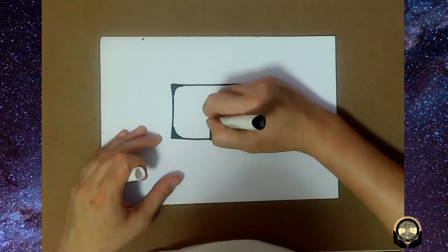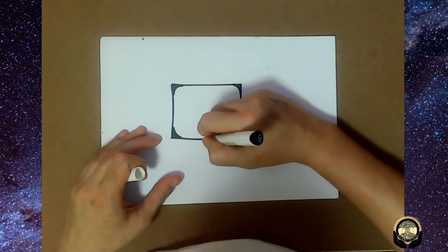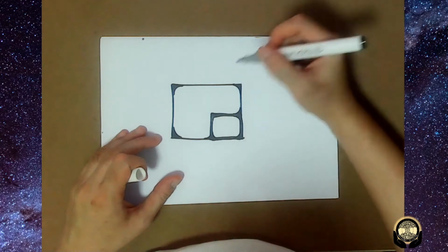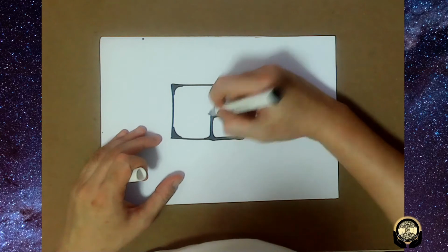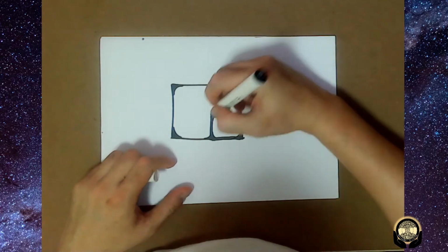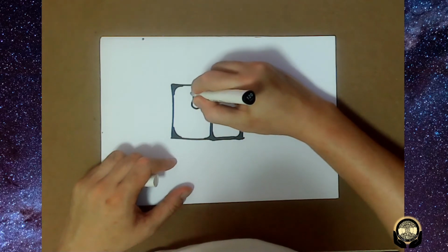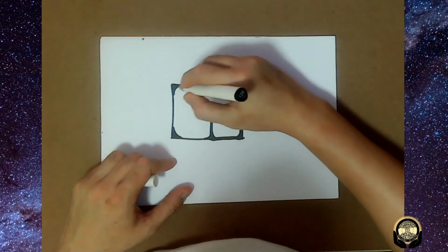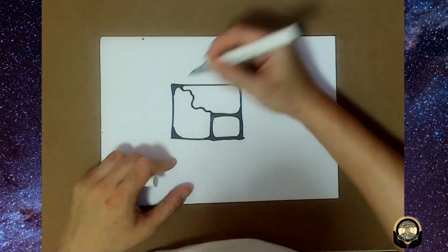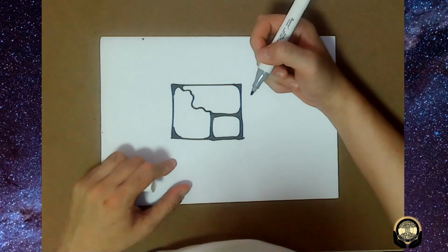Okay. And not only that, you have a pointy corner here, here, here, here, here, and here. You have to draw a neurographic line connecting that corner to something. In this case, to another shape.